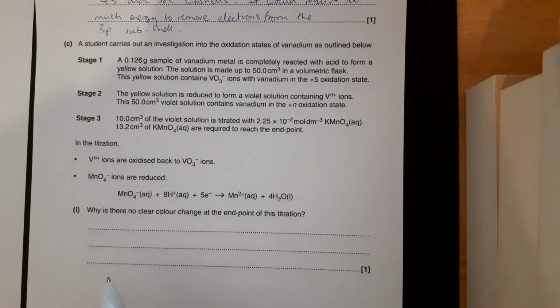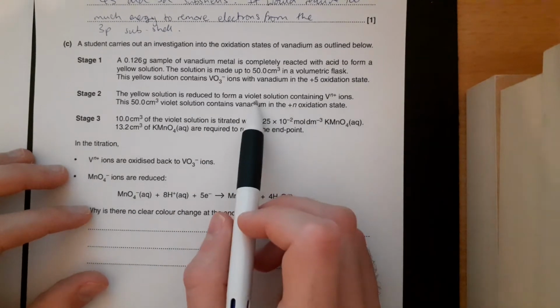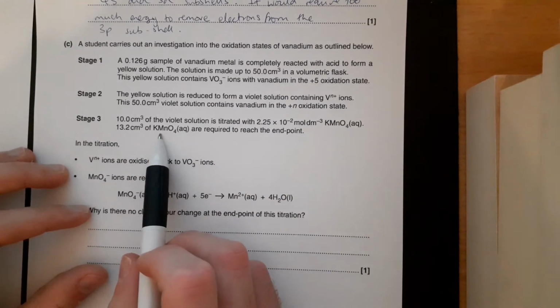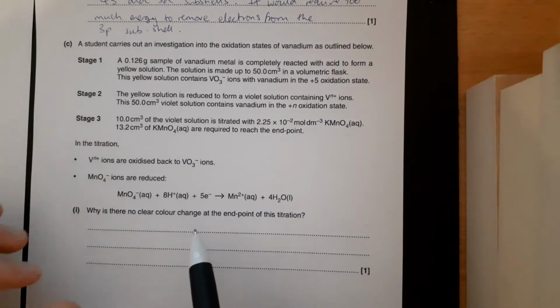The problem here is that you've got these ions that are similar colours. It's telling us that the Vn+ ion is a violet solution, and we should know that the manganate ion is also a purple colour. So this is what's going to cause the problem in terms of trying to spot a colour change.